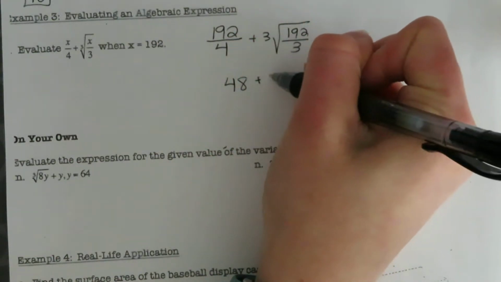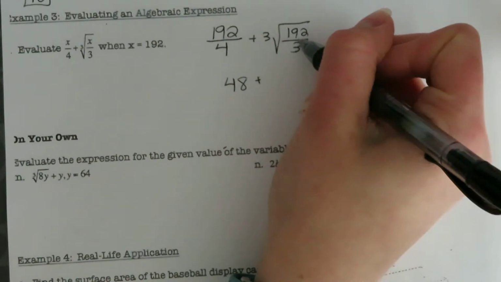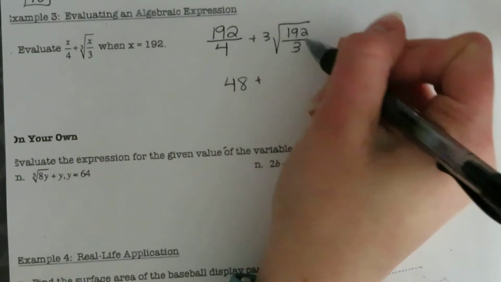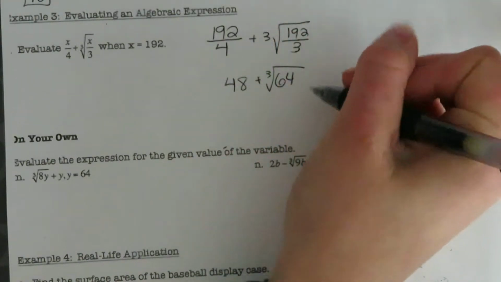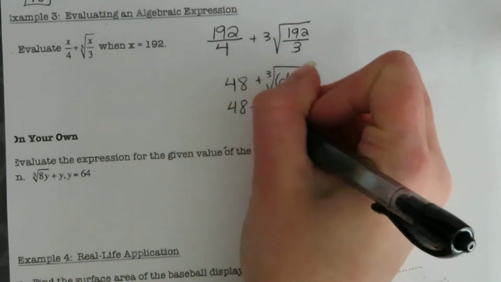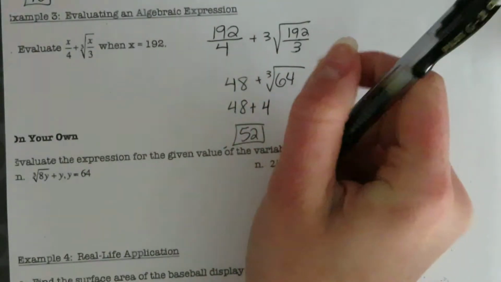Well, we want to have the cube root. 3 is not a perfect cube, and neither is 192, but I'm going to do 192 divided by 3, and that gives me 64. 64 is a perfect cube. That's 48 plus 4. That's an answer of 52.